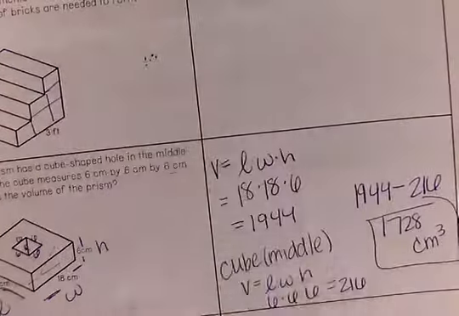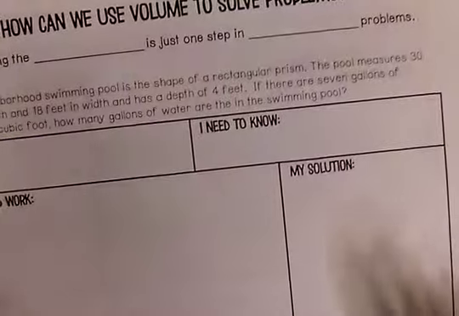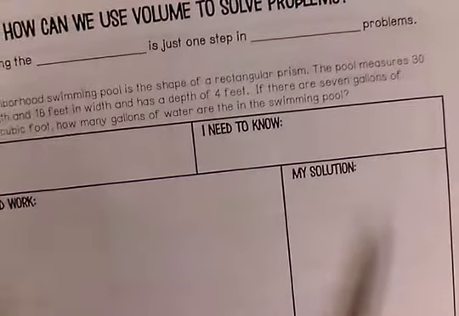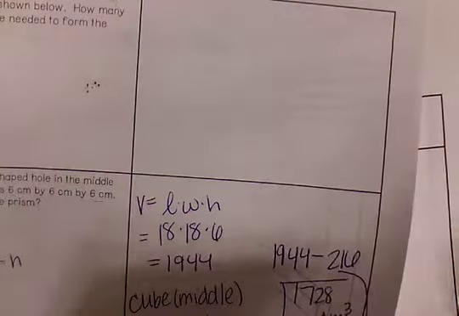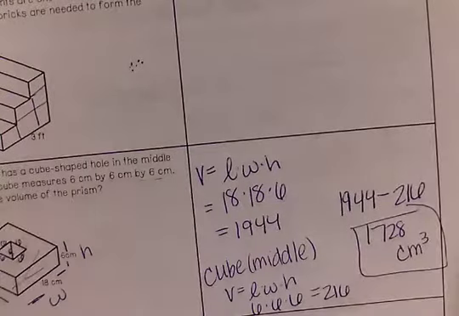So for 3 and 5, you're going to be adding two things together, not subtracting. And then the rest of this you can do by yourself using all of the information that you've been given, and let me know if you have any questions.